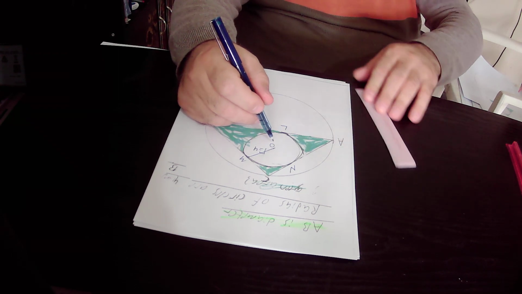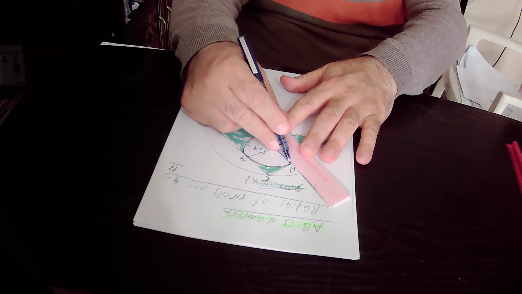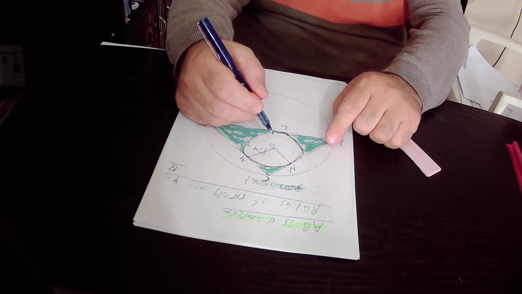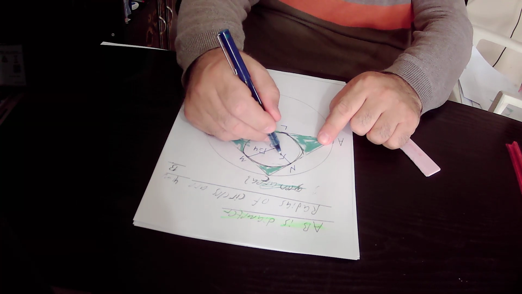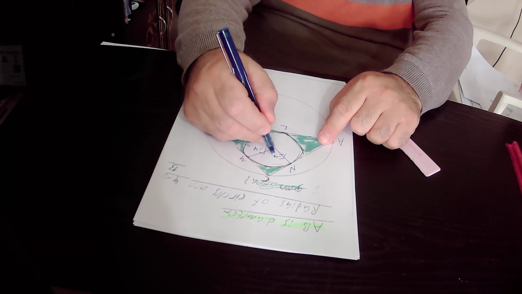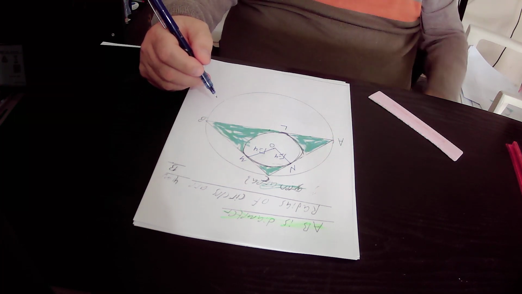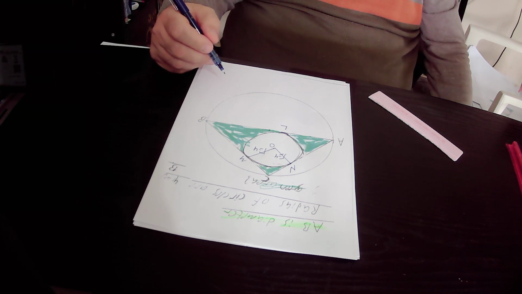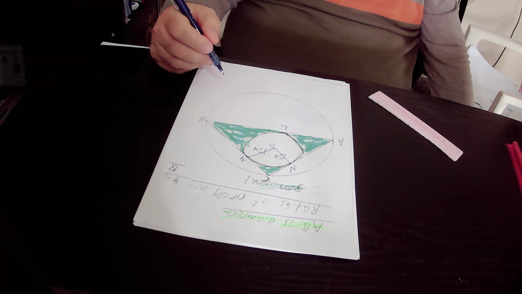In the next step we join points O and N together by a straight line. Again, O is the center of the small circle, N is a point on the small circle itself. Therefore, ON is the radius of the small circle that is equal to 4 units. And we also have rule number 1. According to rule number 1, a tangent to a circle is perpendicular to the radius drawn to its point of tangency. I repeat again, a tangent to a circle is perpendicular to the radius drawn to its point of tangency.